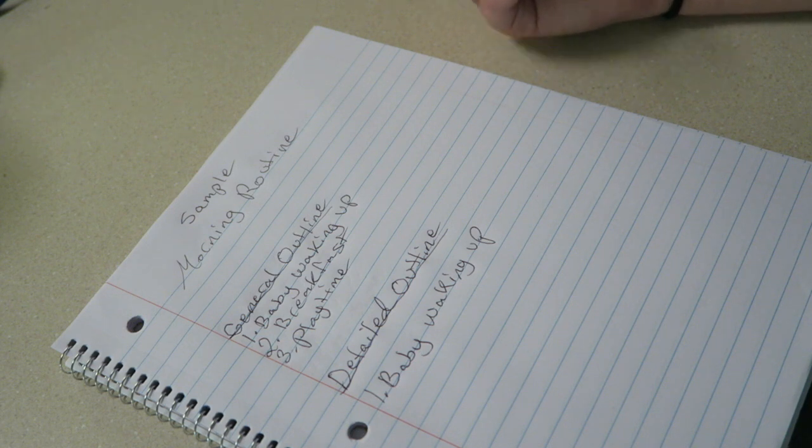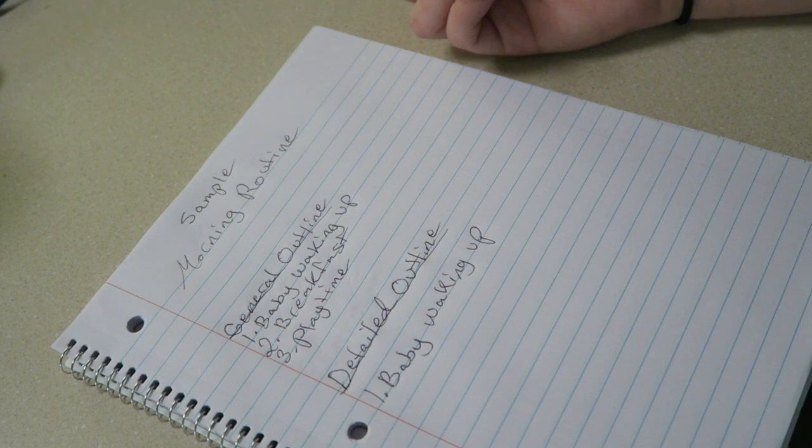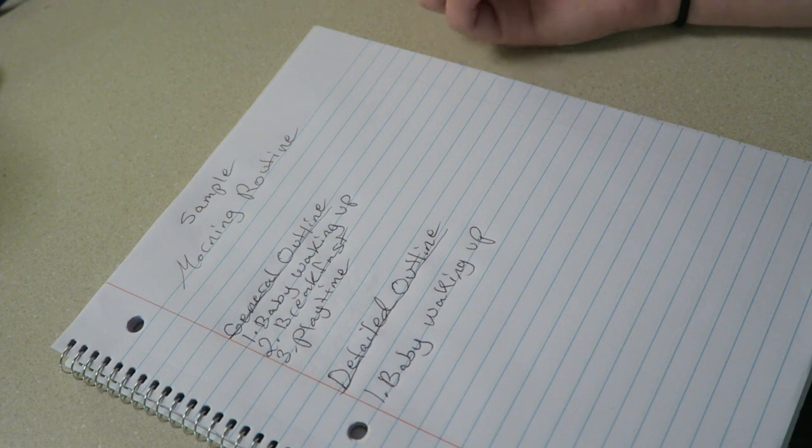I am a writer. I have loved writing ever since I was a child. And so I find this really fun to do, and I like planning, which is strange. I never used to like planning. I never thought I would say that in my life.